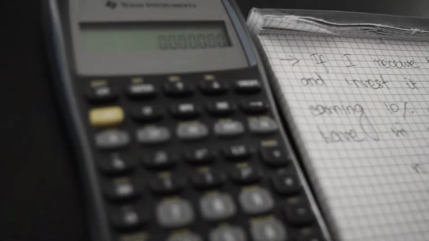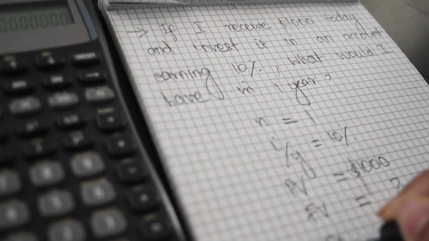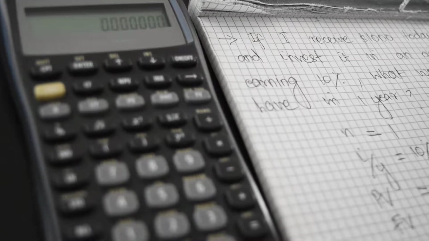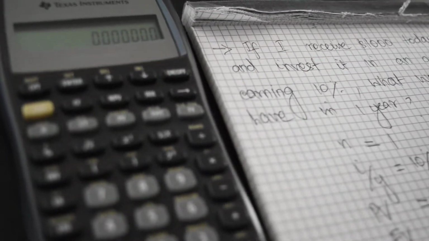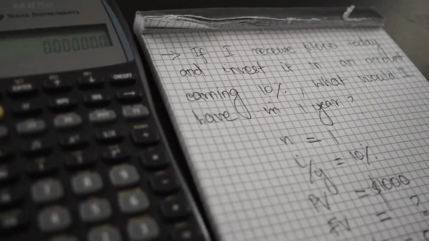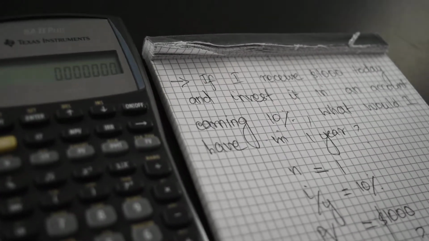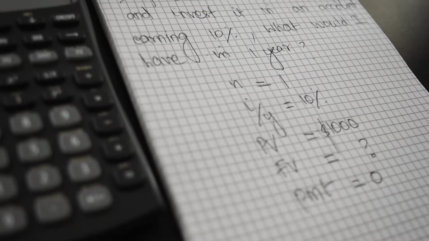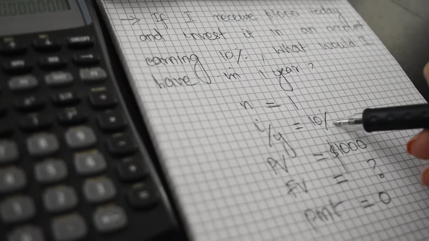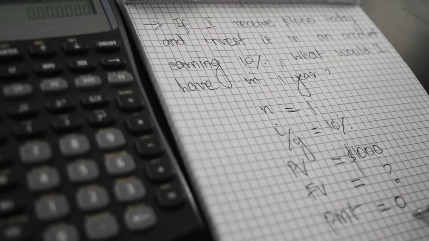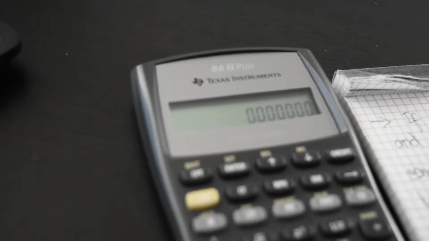What's the fifth one in the calculator? PMT. So these are the 5 functions that I have on my third row. PMT is equal to 0 because there is no annuity. Annuity is a regular stream of multiple cash flows that you would receive every period. We don't have such a cash flow here, so my PMT is equal to 0. So n equals 1, I/Y equal 10%, PV equal $1,000, future value question mark, PMT equal 0. So I need to somehow put that in my calculator.